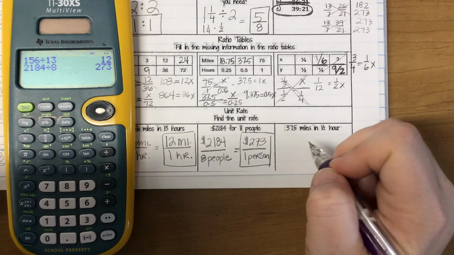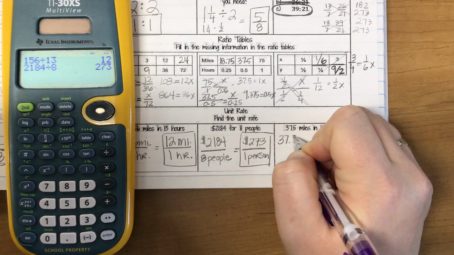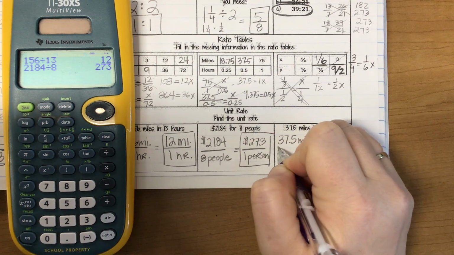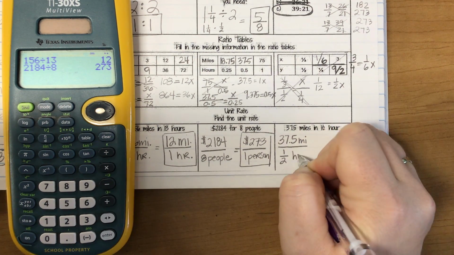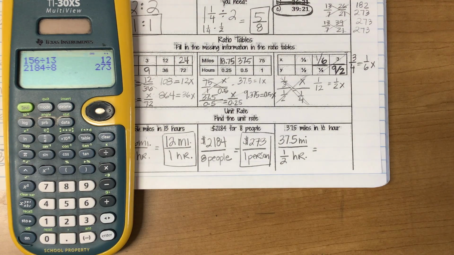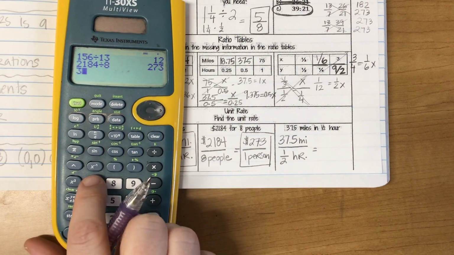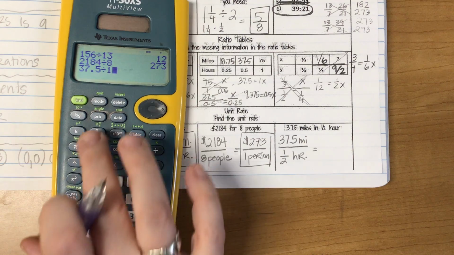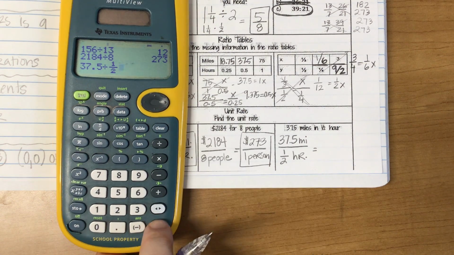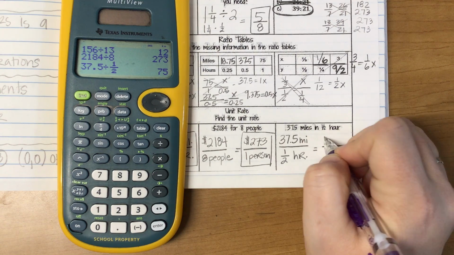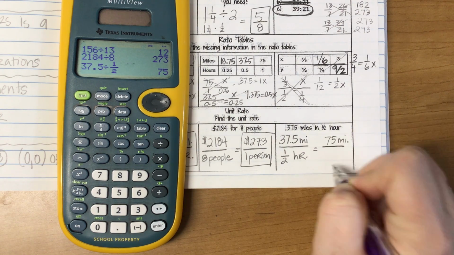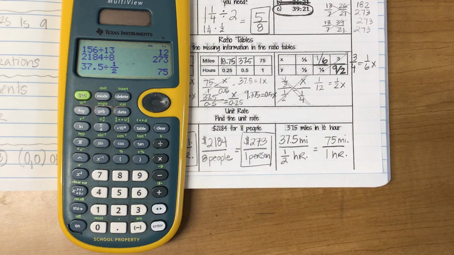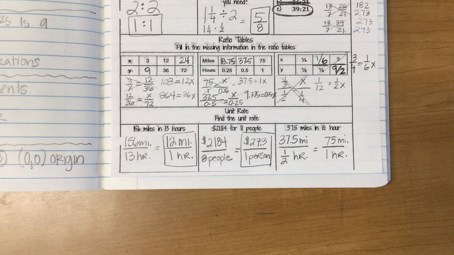Last but not least, I think that's 37.5 miles in half an hour. Is that a unit rate? No, it's just a rate. I know it's a rate because it's comparing 2 different labels. I can make it a unit rate. Numerator divided by denominator, 37.5 divided by 1/2. 75 miles in 1 hour. That was review number 1.